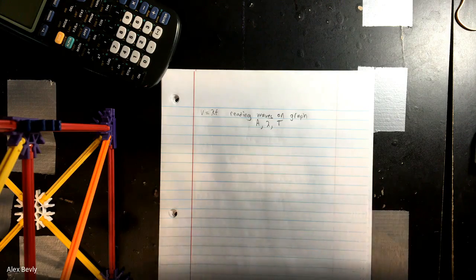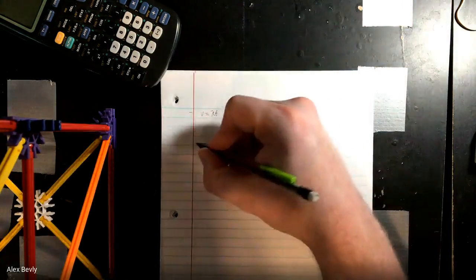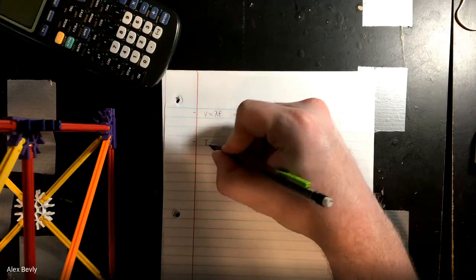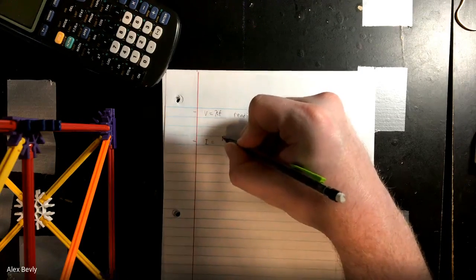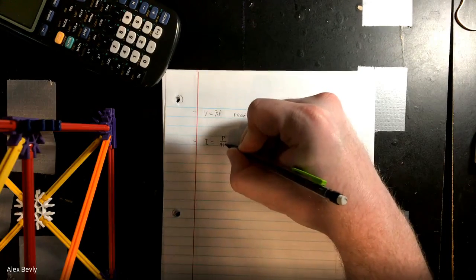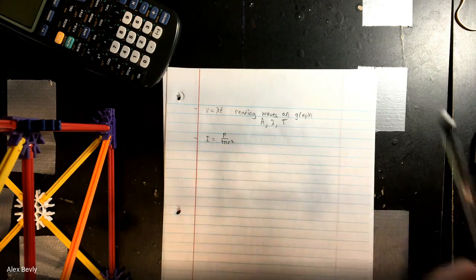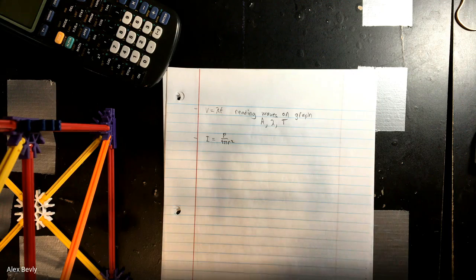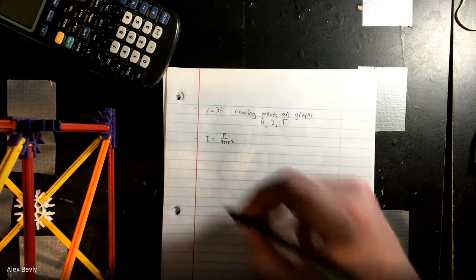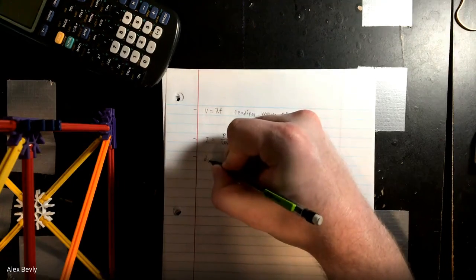So that's one thing. Another thing we're going to do is intensity. Intensity is the power divided by the surface area of a sphere. So dealing with our intensity equation: what intensity will a sound be at a certain distance, or if I have a certain power, how far away could someone hear it? So things like that. We also have the Doppler effect.